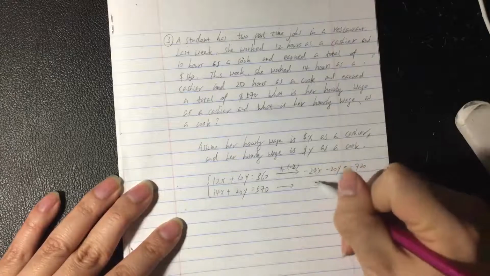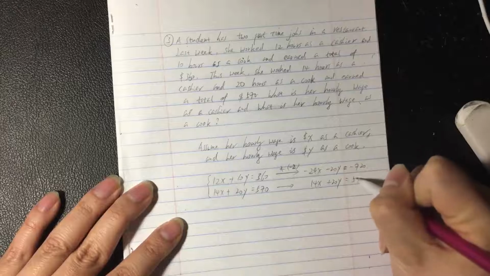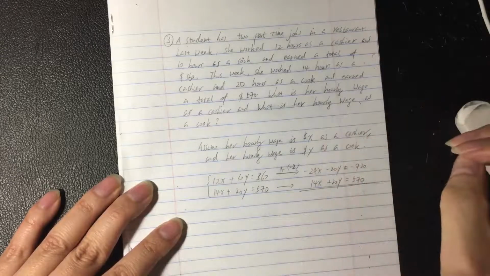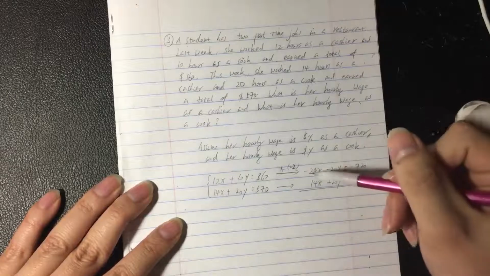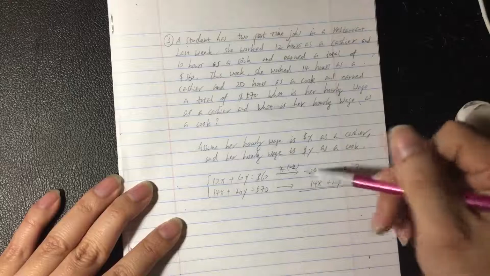Leave the other equation the same: 14x plus 20y equal to 570. Then add the equations together. We combine like terms: -24x and positive 14x.